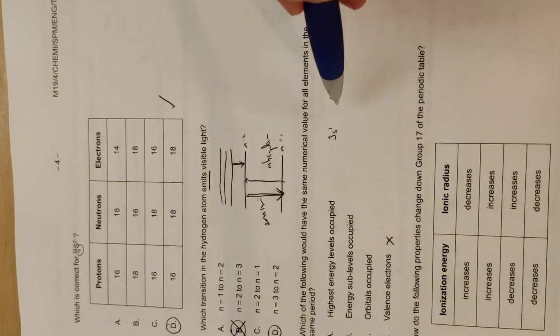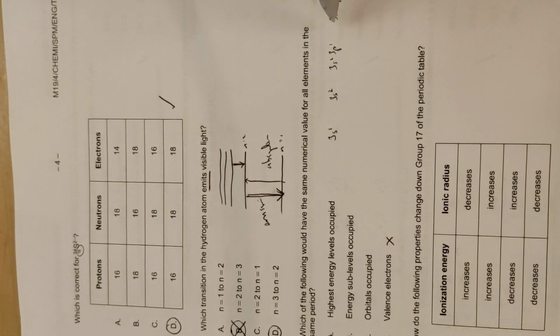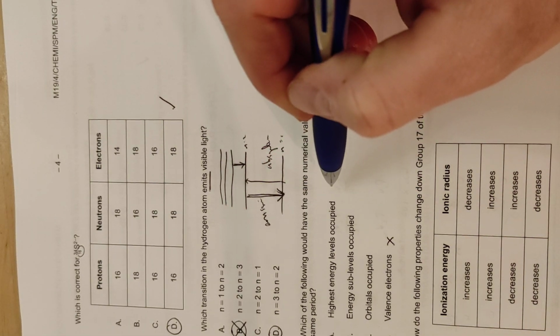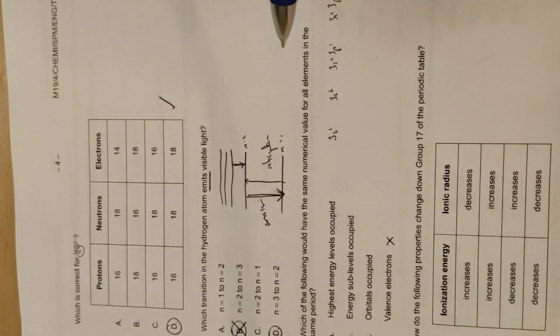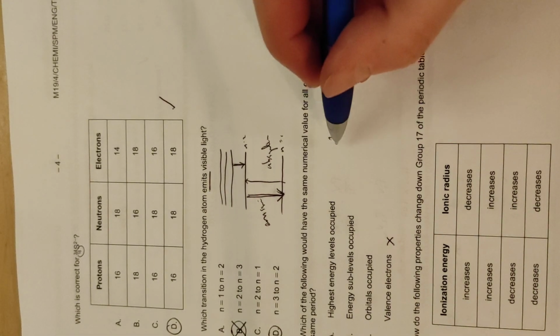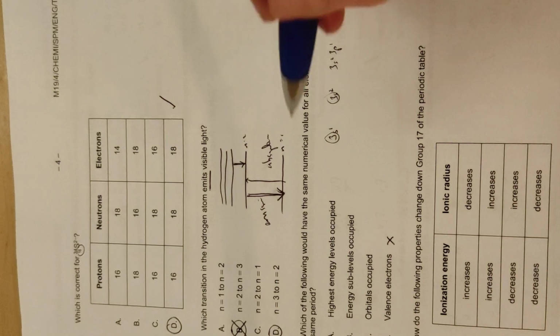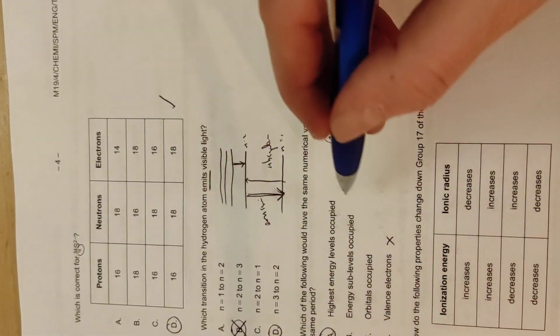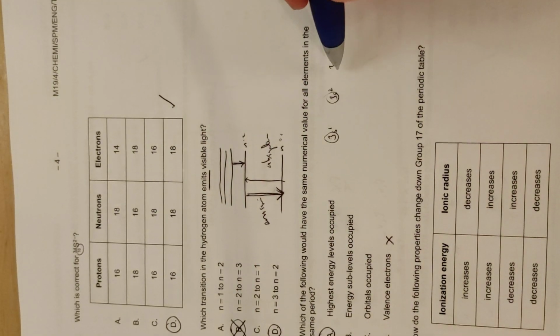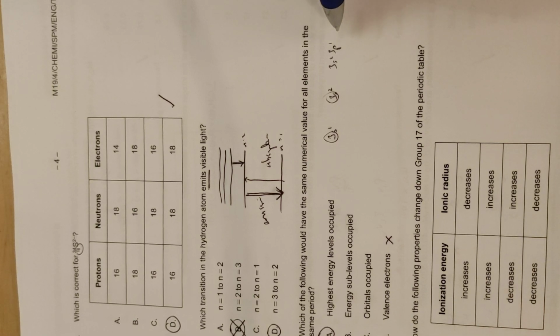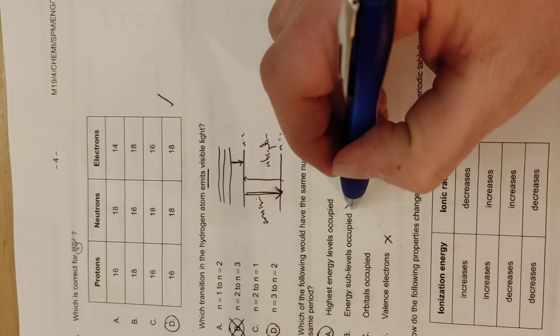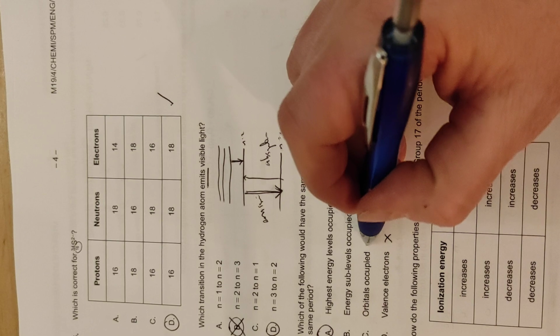Just thinking they've got 3s1 across the period, 3s2, 3s2, 3p1, etc. So the highest energy levels that are actually occupied, it's in the same period, then the principal quantum number remains the same. So I'm going to go for this one. Energy sublevels occupied, S1, S2, S2, P1, etc. That's not going to be true. Orbitals occupied, that's not going to be the same, S and P.